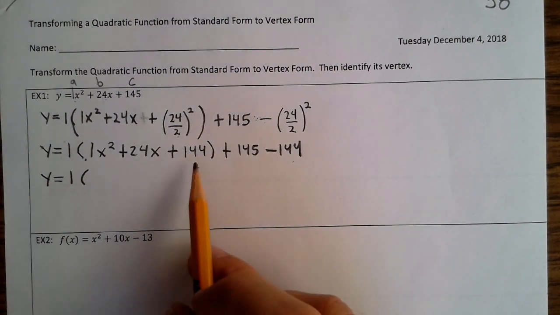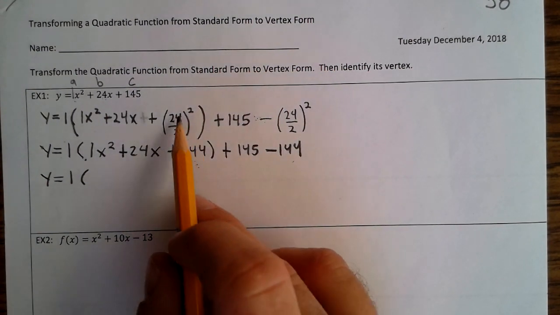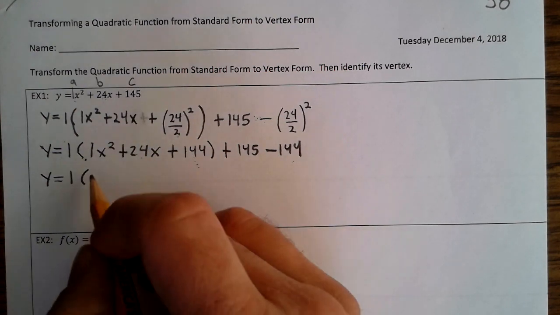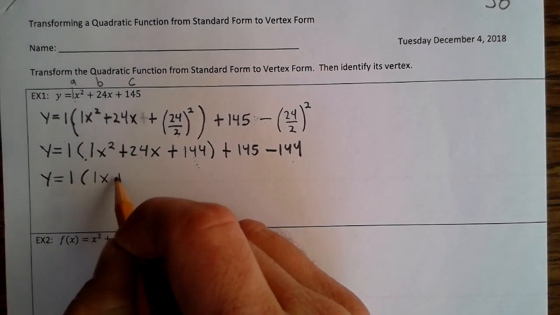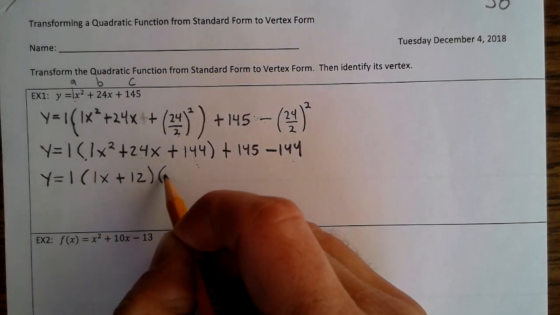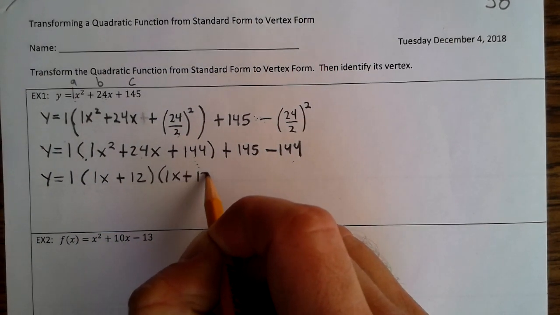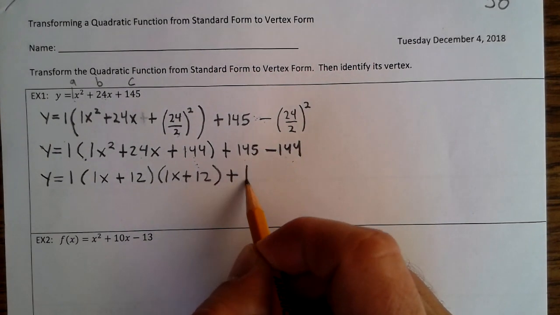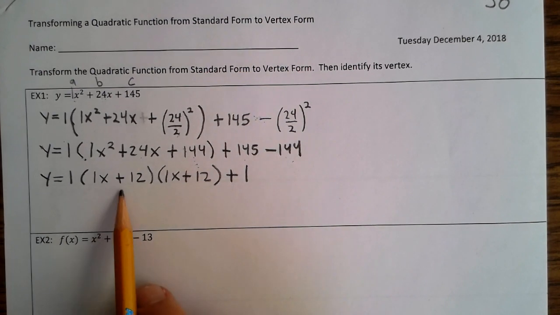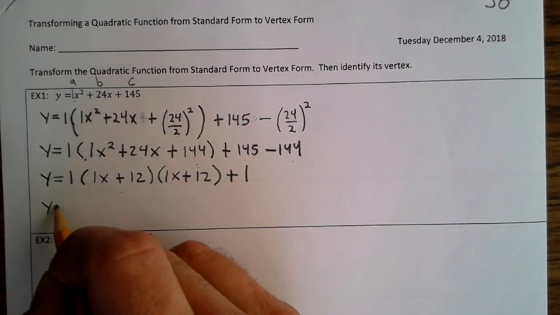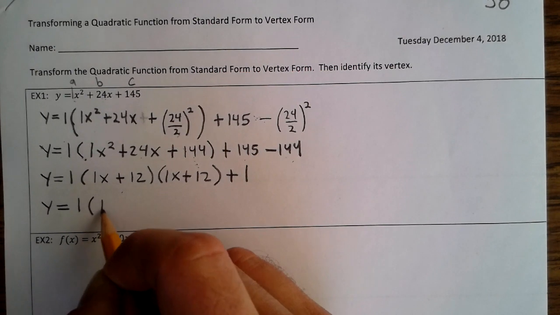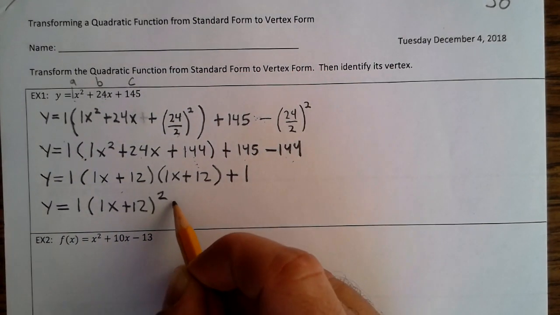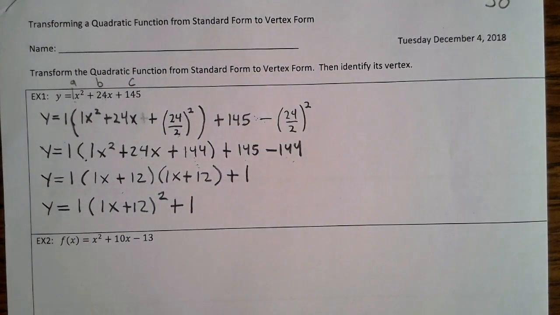Now we're going to factor. Well, factoring this is easy because we already know the factors. 24 divided by 2 is 12. 12 plus 12 is 24. 12 times 12 is 144. So our factors are 1x plus 12 times 1x plus 12. And then 145 minus 144 is plus 1. Now to simplify, well, this is just x plus 12 squared. So that's y equals 1, parentheses 1x plus 12 squared plus 1. We are now in vertex form.